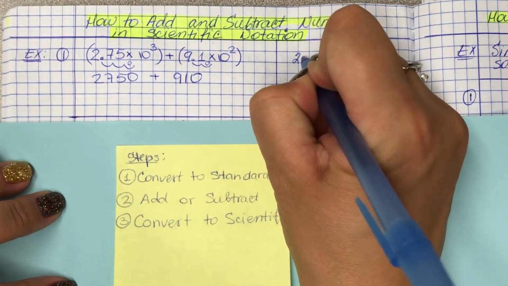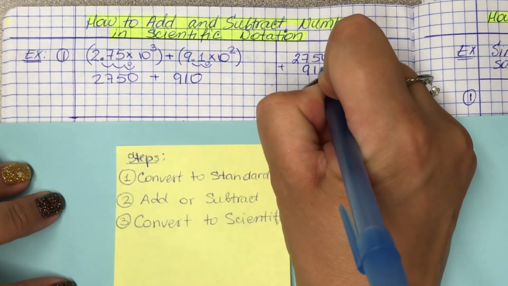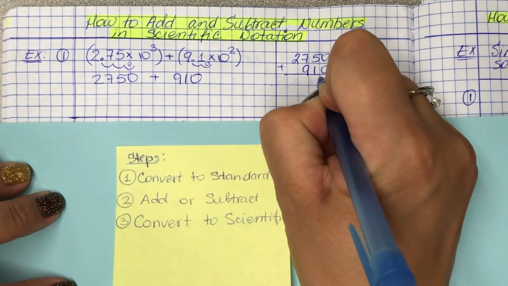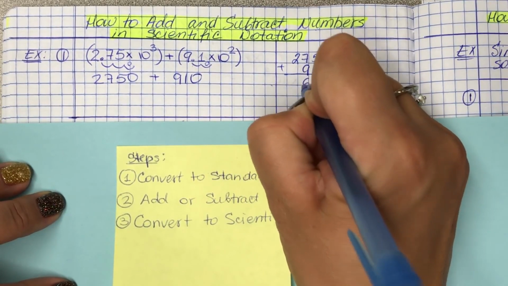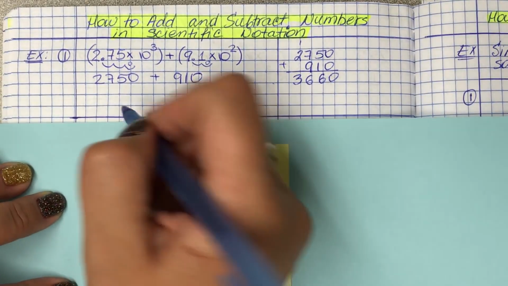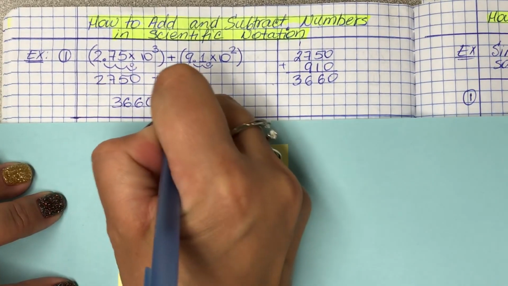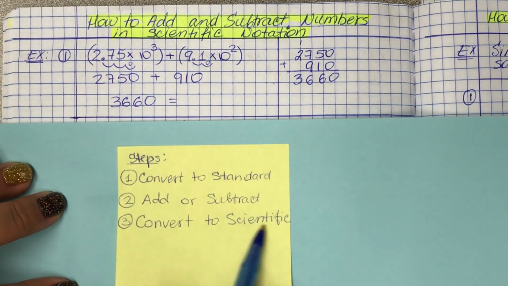So I have 2,750 to add with 910. That will be 3,660 in standard form. And I have to convert that back to scientific.